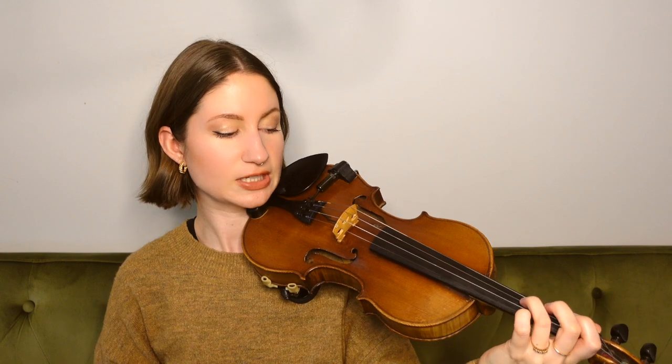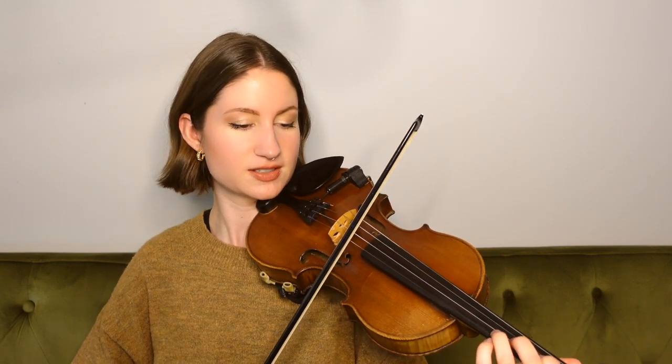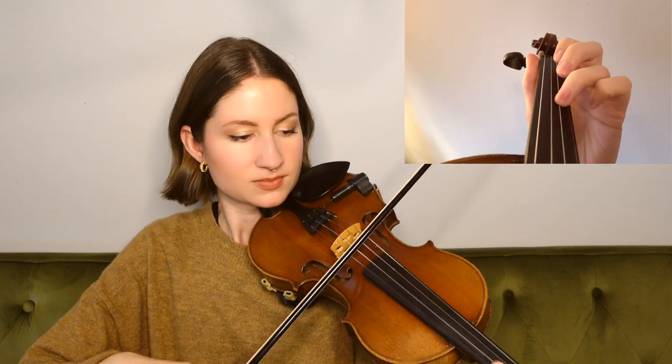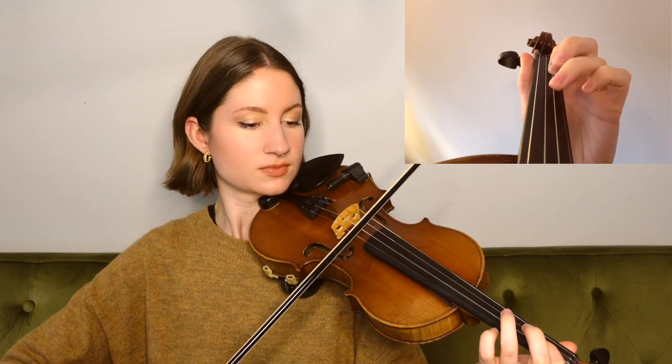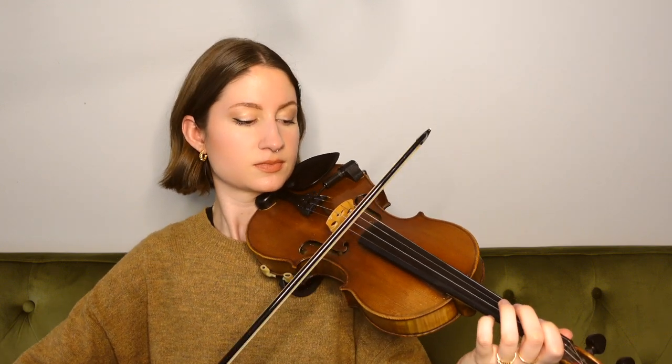So we had a little bit of a climb up to the E string from there, ending on our open E, and we stay on that open E to start our next phrase, which goes like this. Okay, again ending on an open A, just like we did in the first phrase.